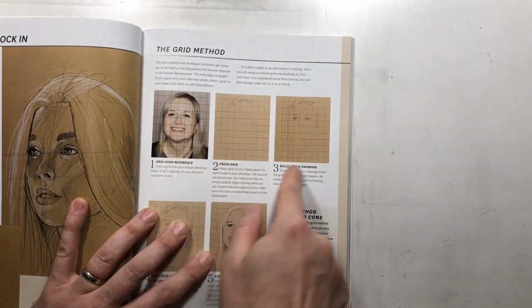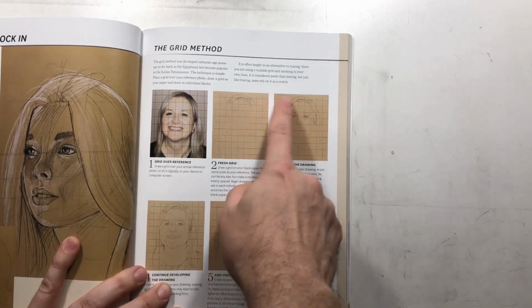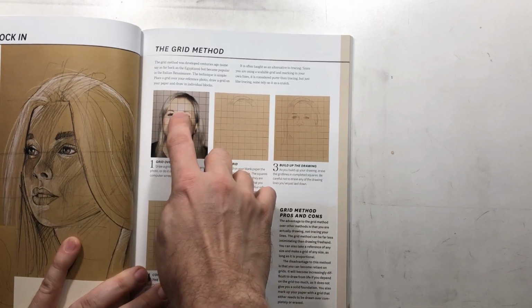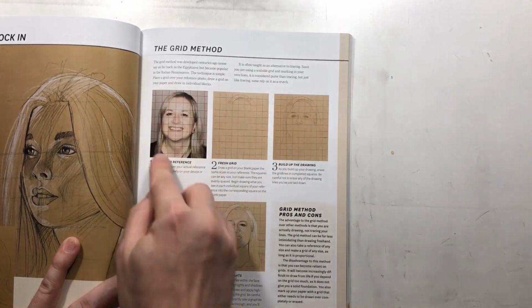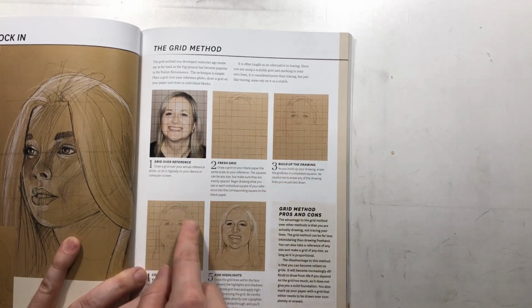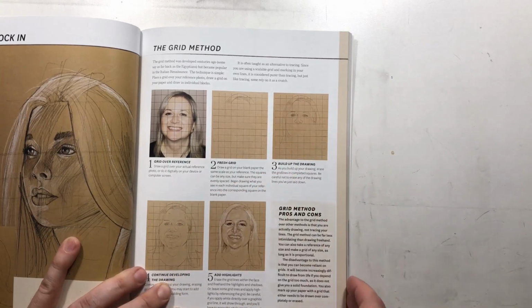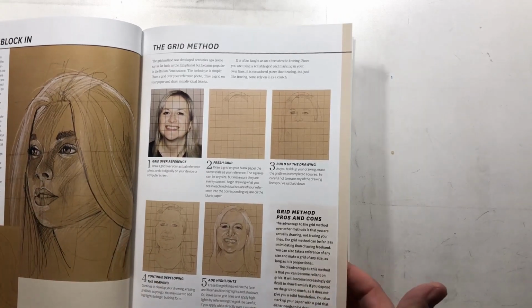The downside is that you end up with lines on your paper, which is kind of a nuisance. But you start to draw, basically you draw what happens in each and every square. So instead of having to draw the whole thing, you break it down into smaller sections, right? And as you go, you erase the grid until you have something that's a little bit more accurate. It helps with accuracy.